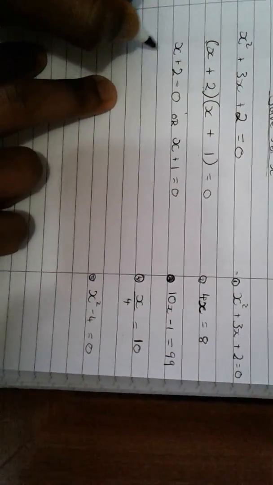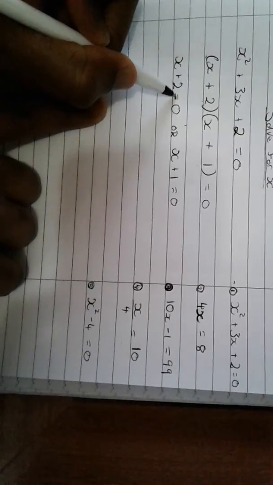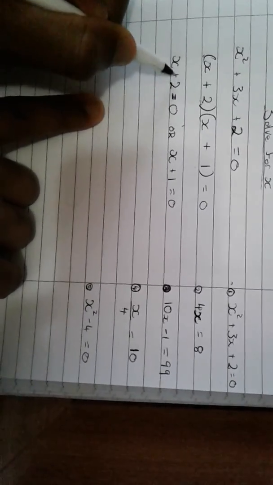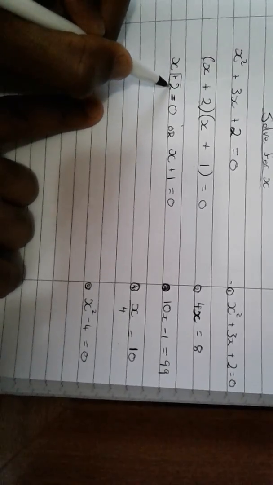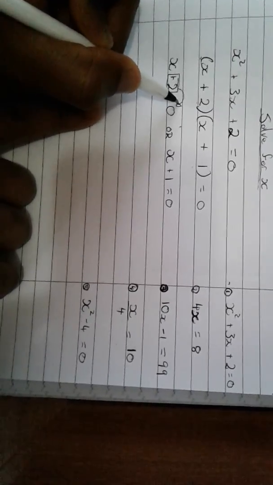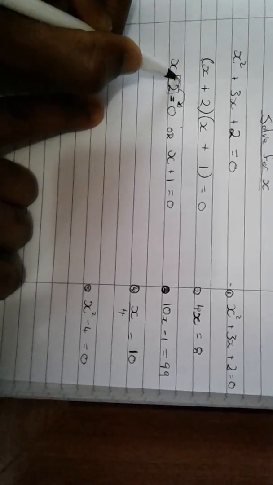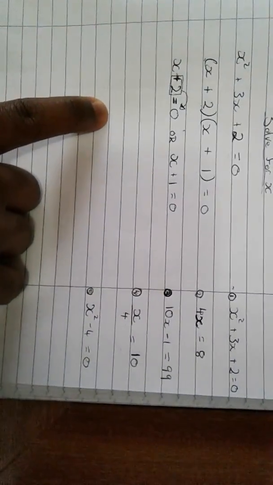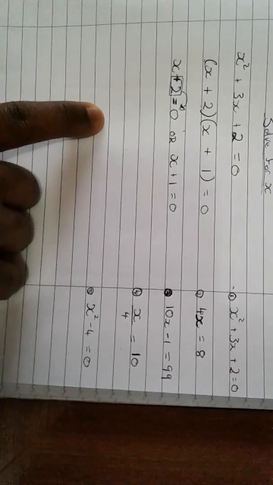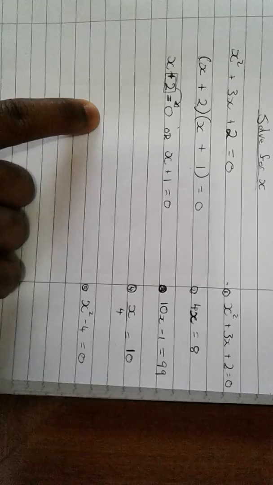So what you need to know is that any number that jumps the equal sign, when you take this number together with its sign to the other side, it changes the sign. If it was positive, you change it into a negative. If it was negative, you change it into a positive. Got it? Good.